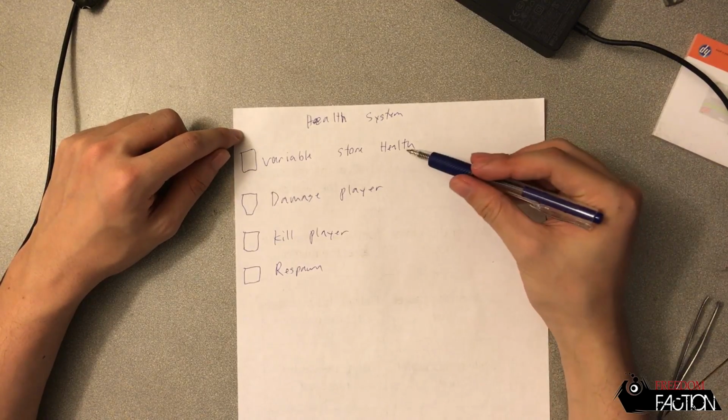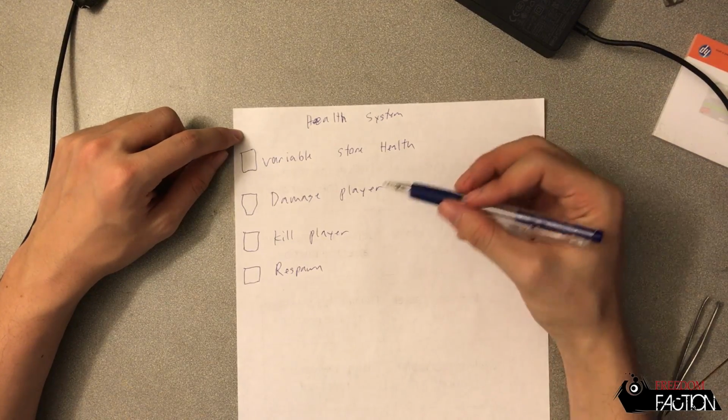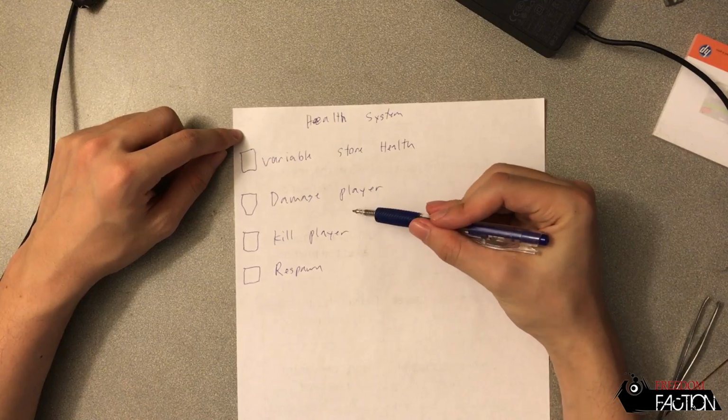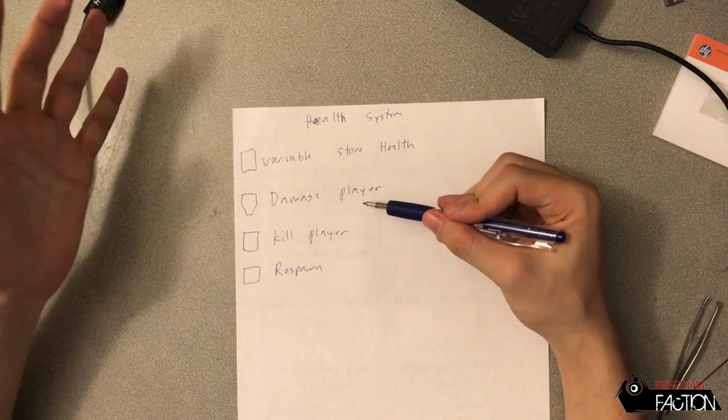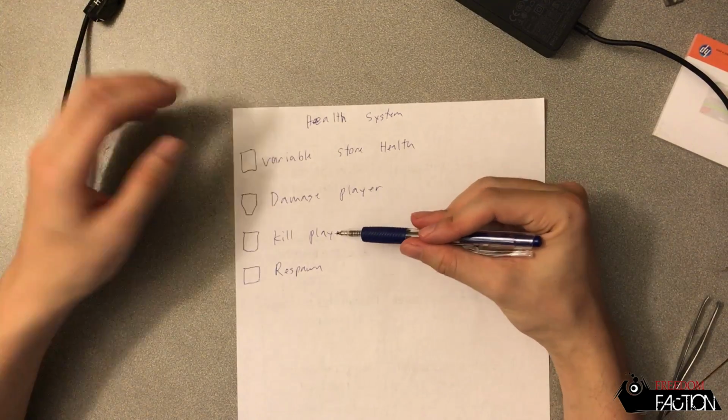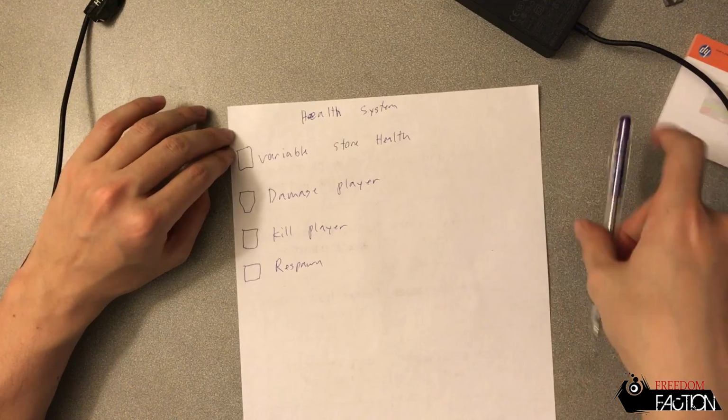Since we don't have multiplayer already, what we're going to do to damage the player is just create some kind of damage within the level. So like a fire or some kind of hurt box or something like that. So we're going to dive into the Unreal documentation and see what's there.